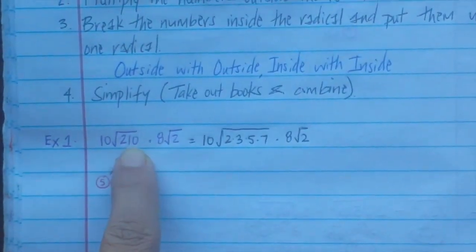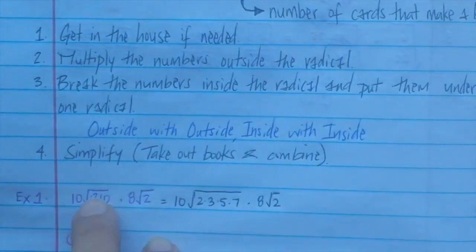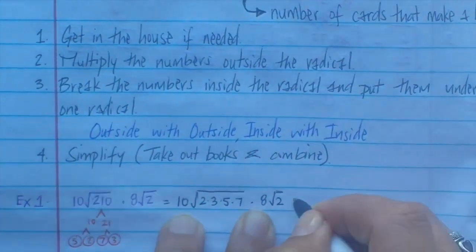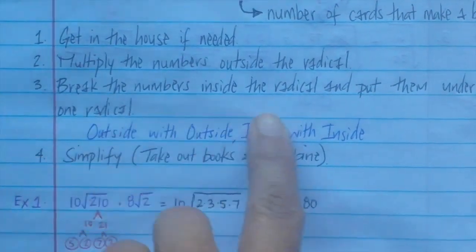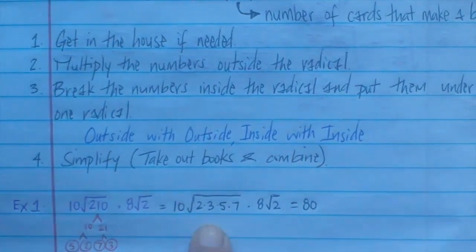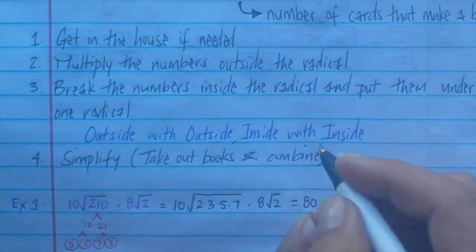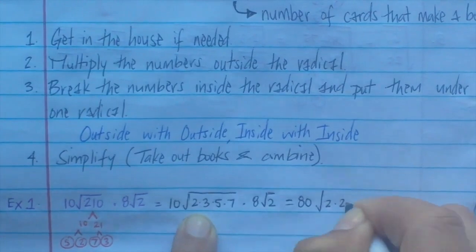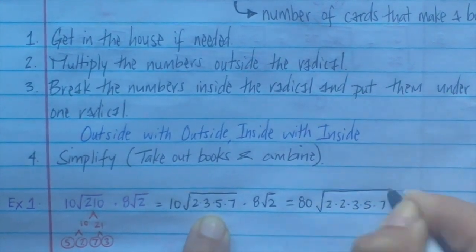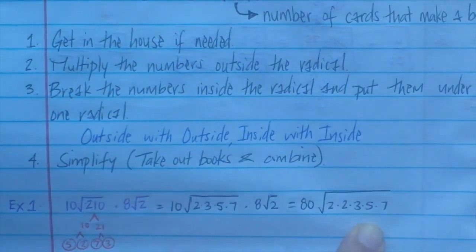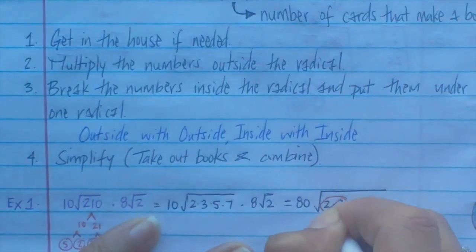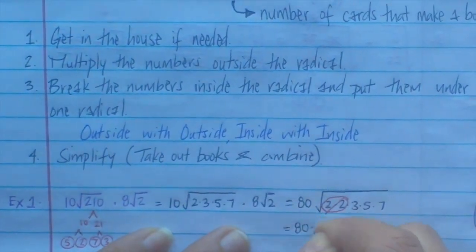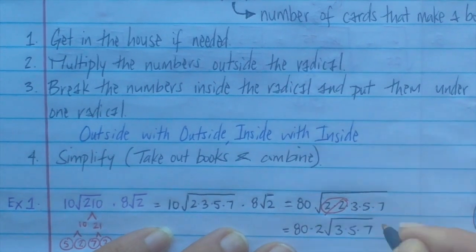So it says multiply the numbers outside the radicals. So what's 10 times 8? 80. Then it says break the numbers inside the radicals and put them under one radical. So we're just going to put these all under one radical in order. So we have that 2, that other 2, 3, 5, and 7 in order. Then simplify. Take out books. Do you guys see a book? Yup. One book of 2. So it's going to be 80 times 2. And then there are no more books.